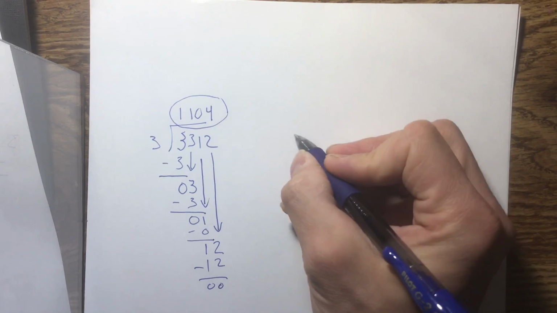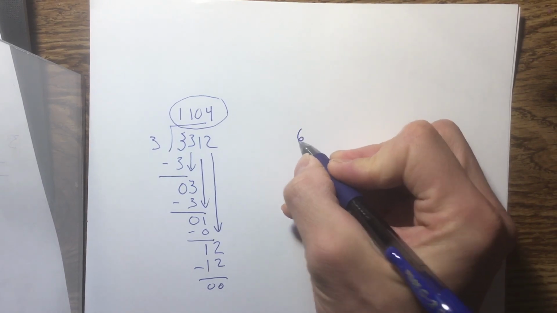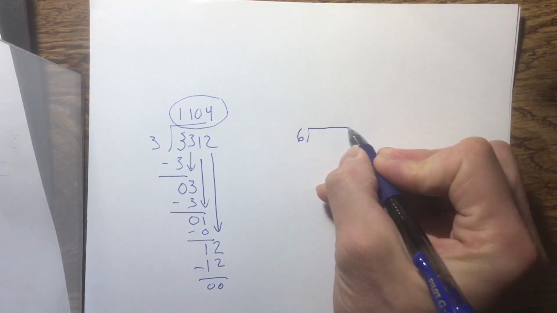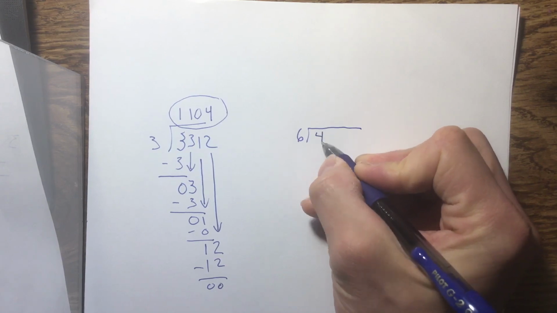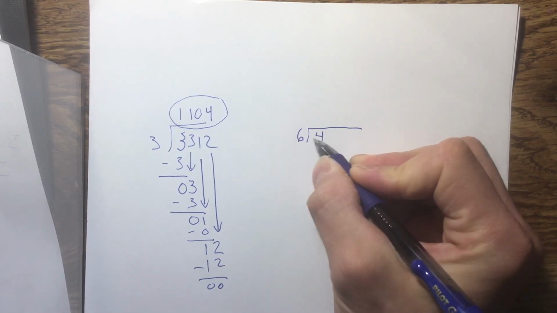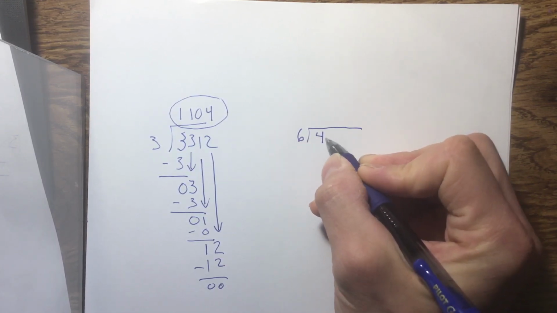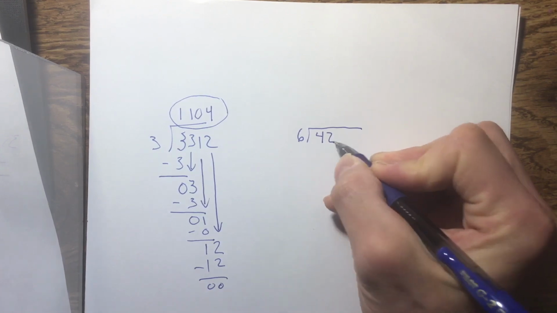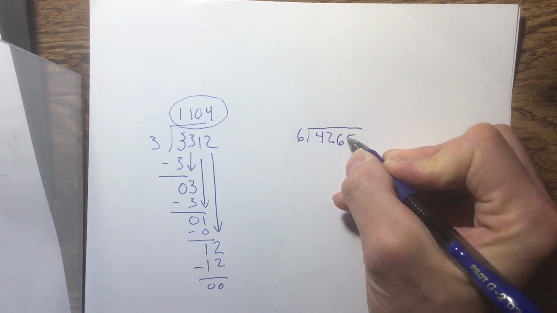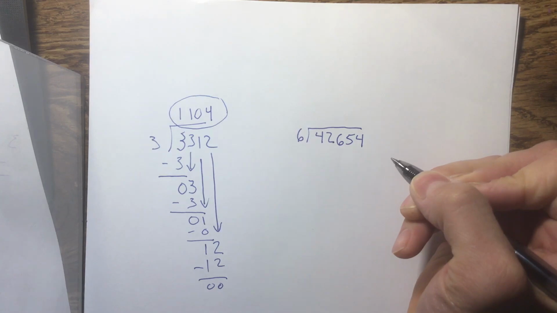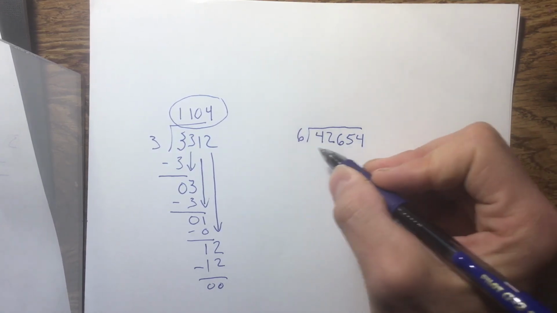Let's do one last one, and we'll talk about a special situation that we'll start seeing maybe when we get back from break. So in this situation, we are taking 6, and we're seeing how many times it goes into 42,654. That's a big number, right? But it's pretty easy. It's all kind of the same when you're doing this.